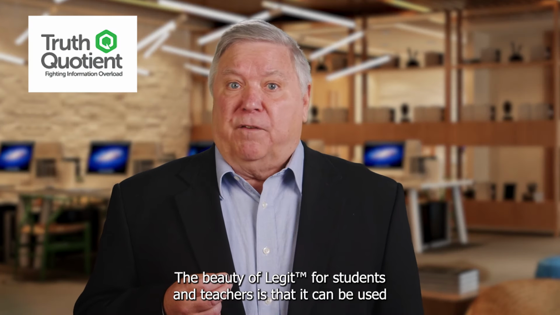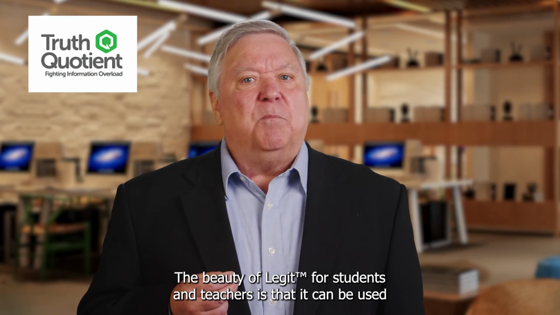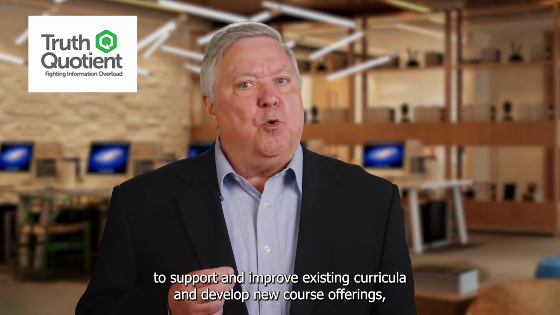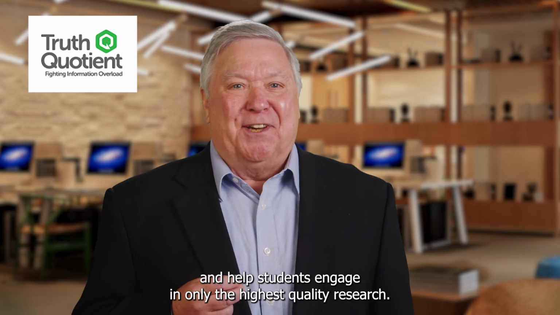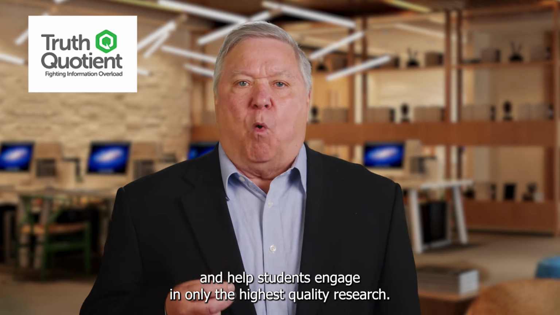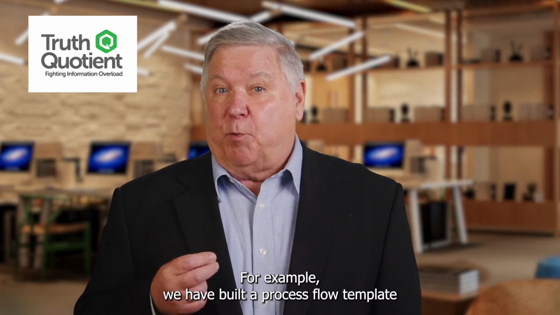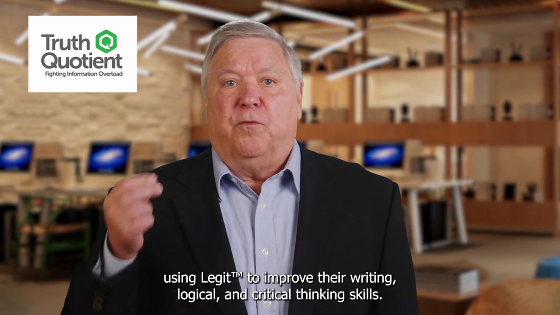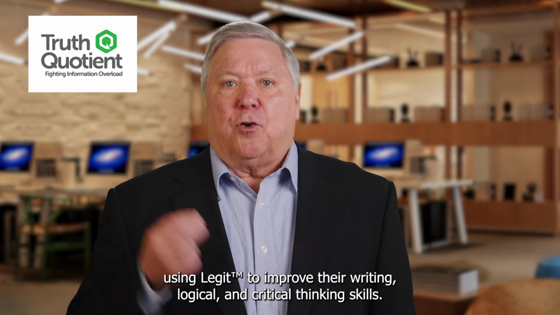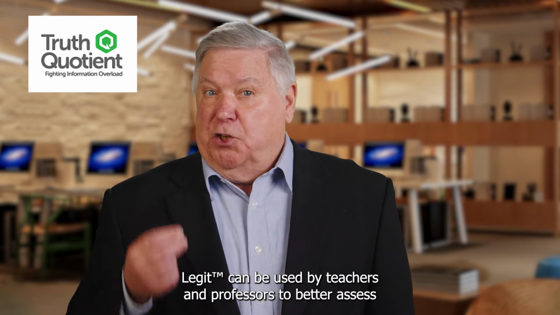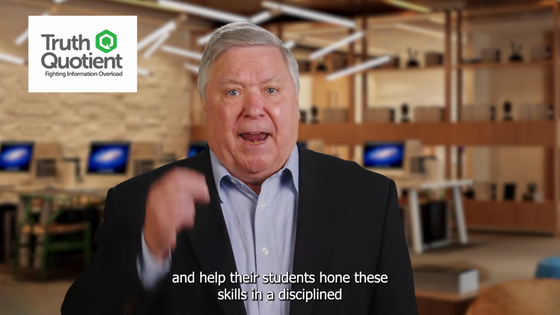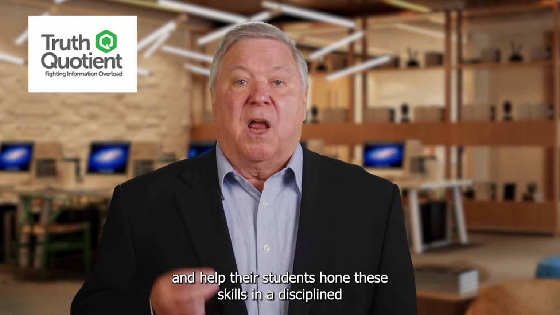The beauty of Legit for students and teachers is that it can be used to support and improve existing curricula and develop new course offerings and help students engage in only the highest quality research. For example, we have built a process flow template to help students write research papers using Legit to improve their writing, logical, and critical thinking skills.